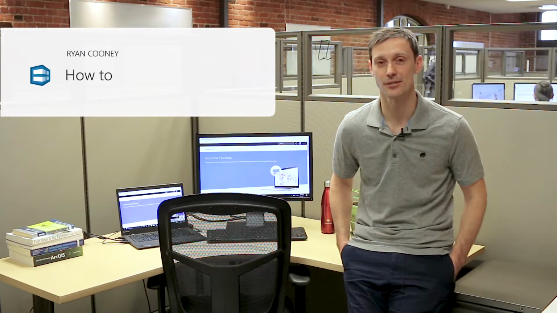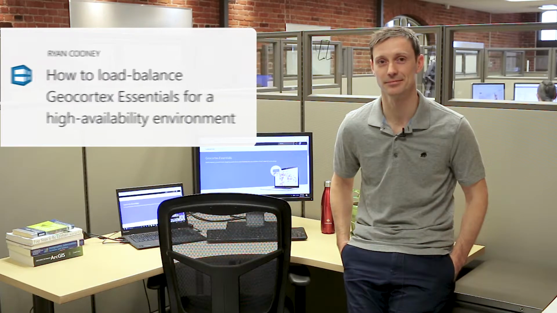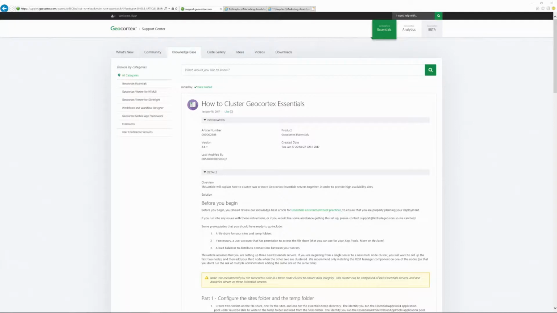I'd like to show you how you can deploy Essentials in a way to achieve high availability. Let's see how it's done. Configuring Geocortex Essentials to be highly available is really about deploying Essentials on multiple machines and then configuring those two or more machines to share resources and play by the same rules.